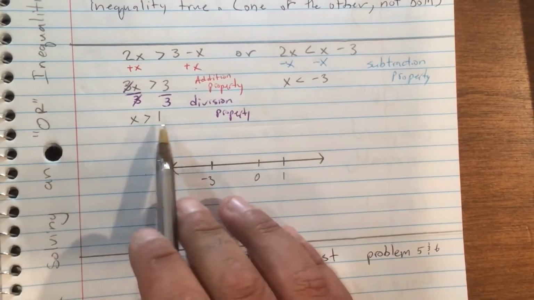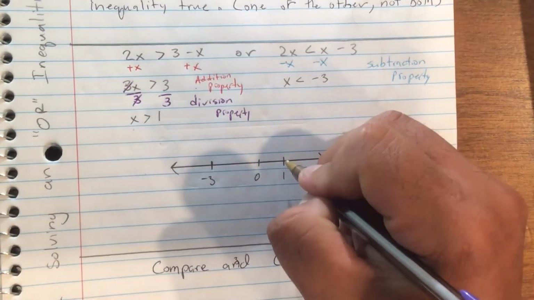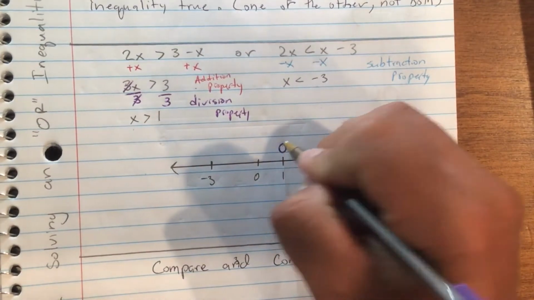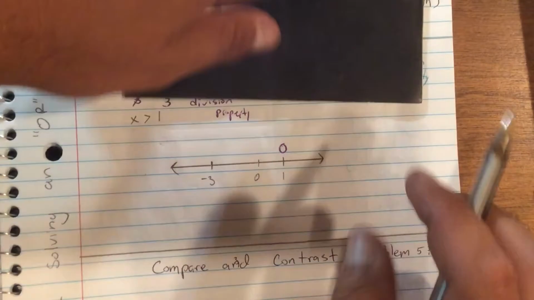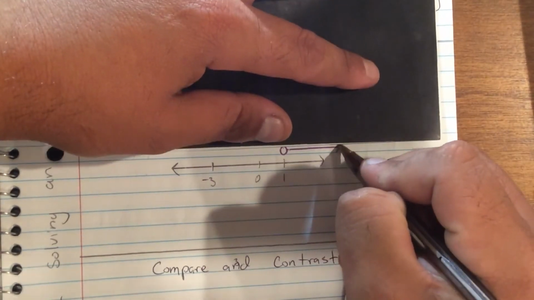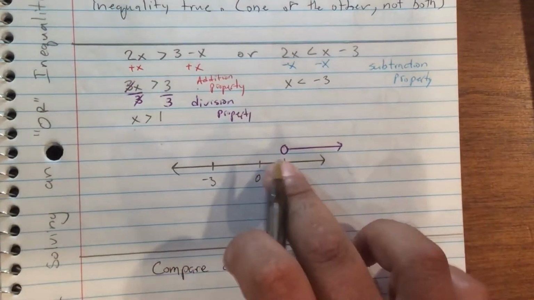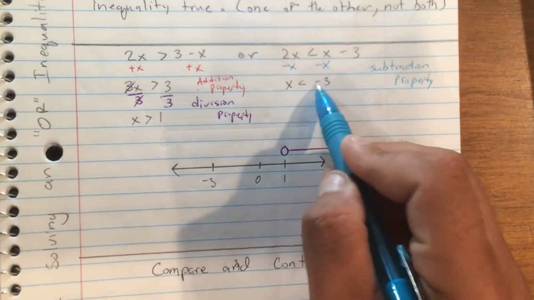Okay, so once again, we're going to graph our 1, so x is greater than 1, so we're going to draw an open circle here because it's not greater than or equal to, it's just greater than, and we're going to graph this to the right since it's going to the greater than position, and x is increasing that way.